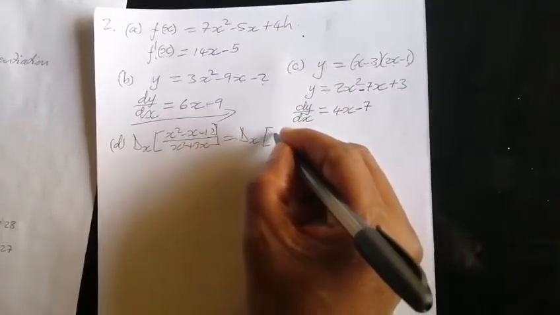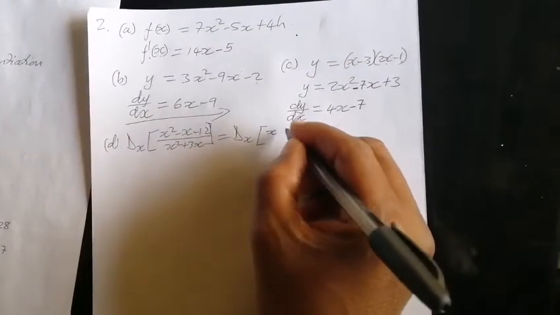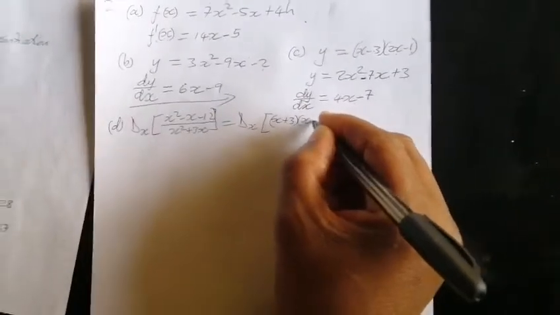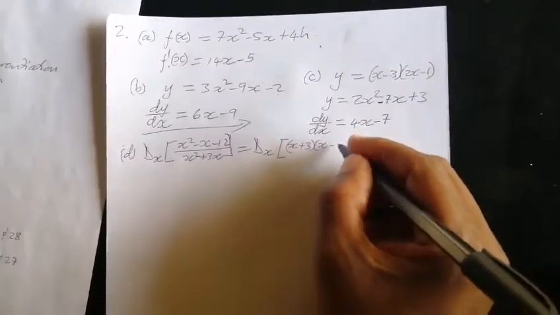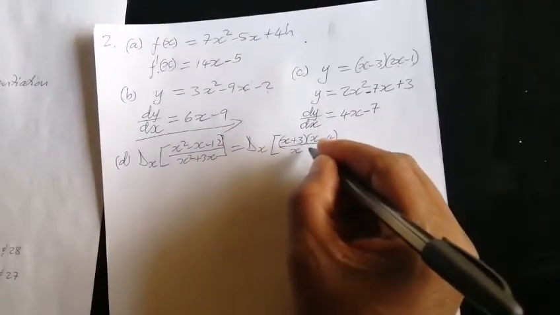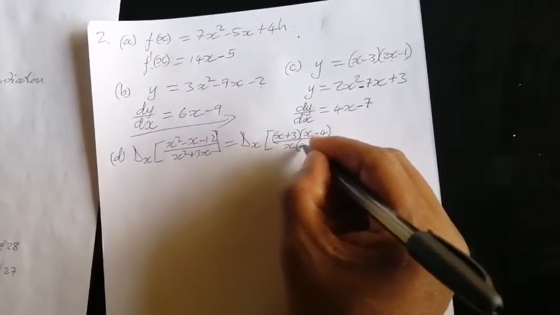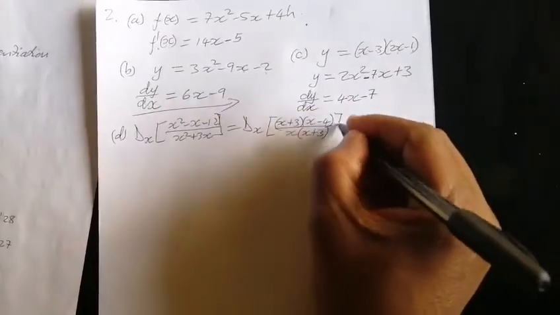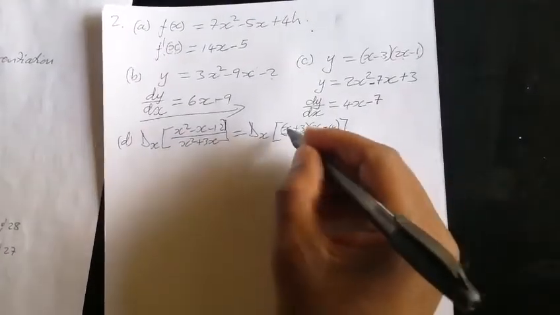Factorize the numerator. I have x plus 3 into x minus 4 all over x, bracket x plus 3. We close the bracket. This cancels with that.